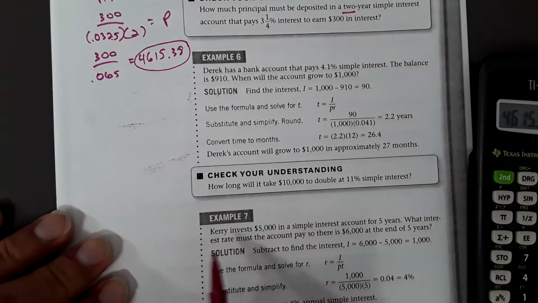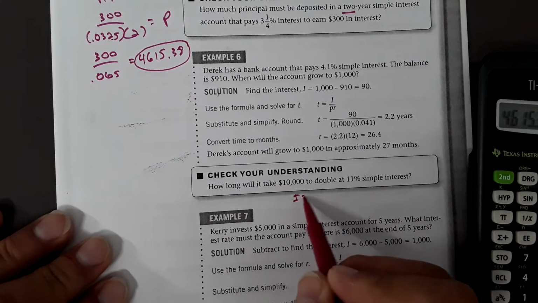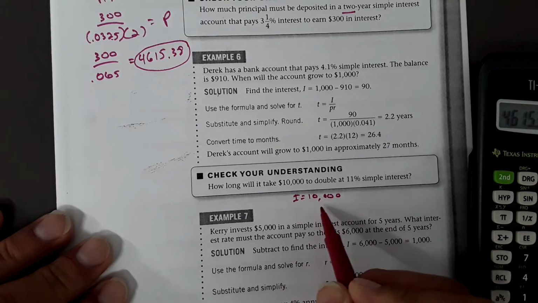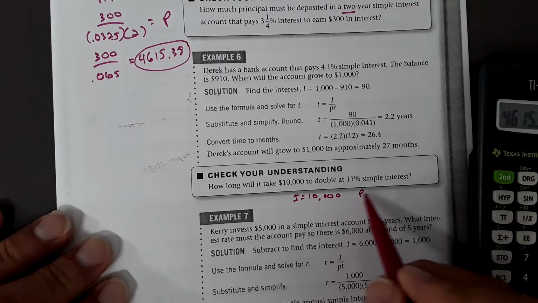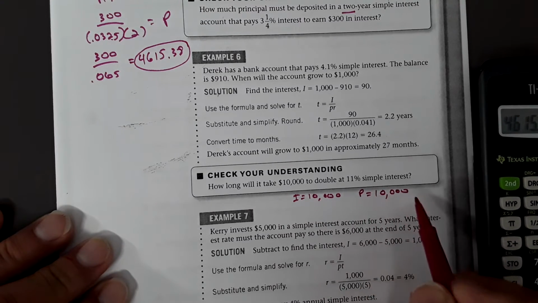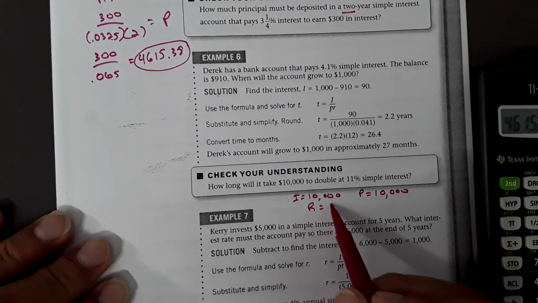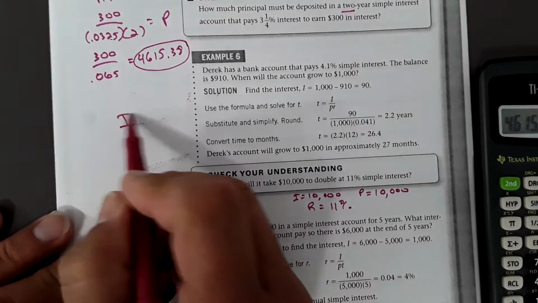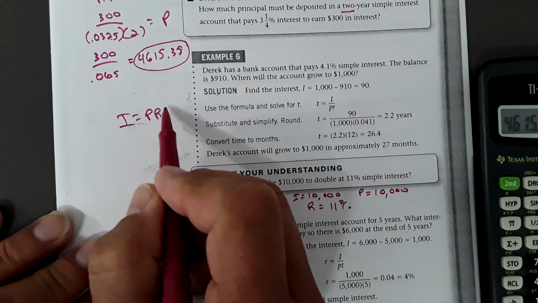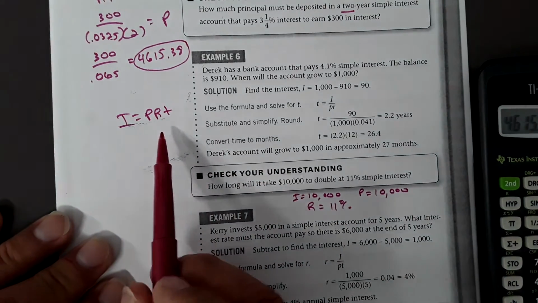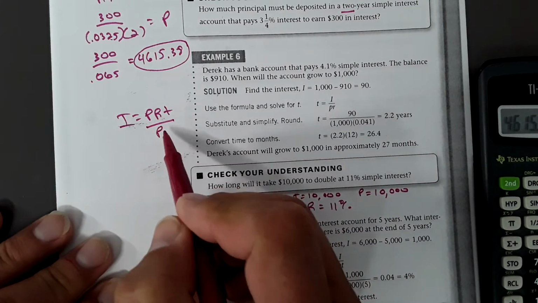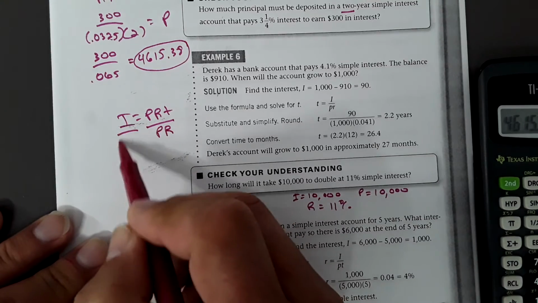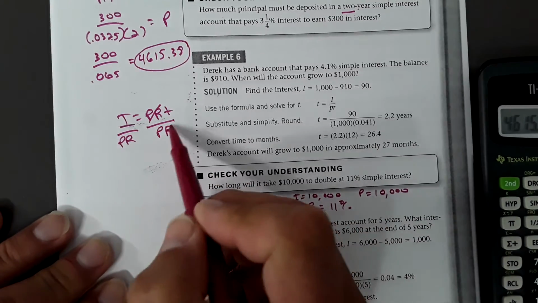So the interest is 10,000, because 10,000 in interest plus 10,000 what I start with would give me 20,000, and then my rate is 11%. And I'm looking for the time. So if interest equals principal times rate times time, and I'm looking for the time, I can solve this equation for time by simply dividing by principal and rate.